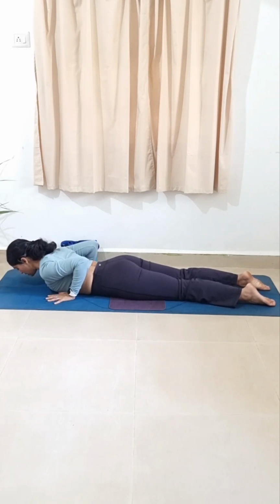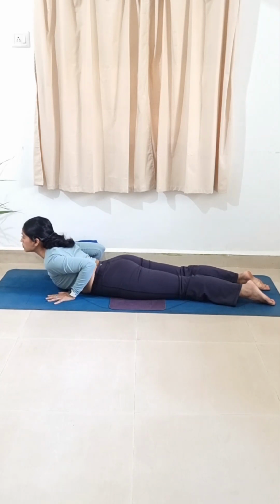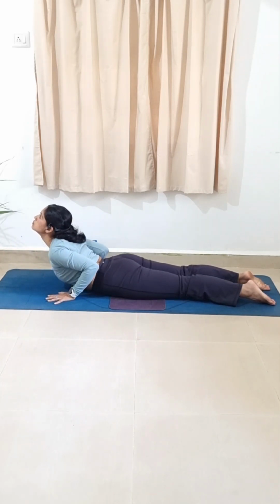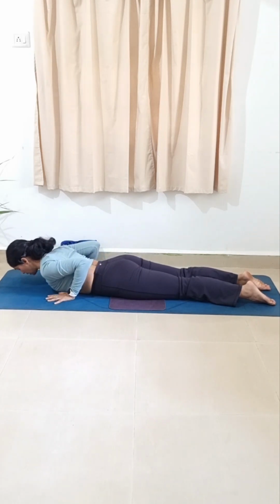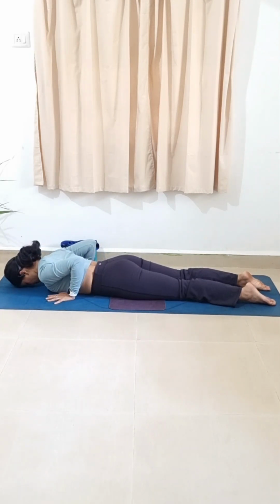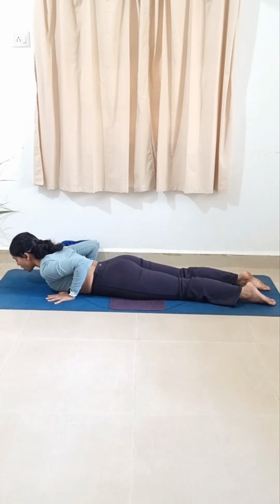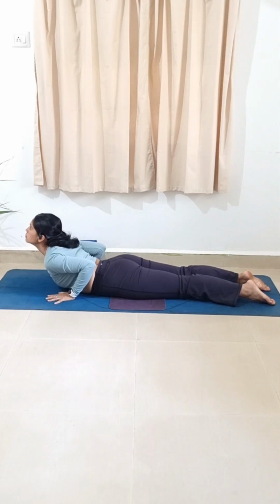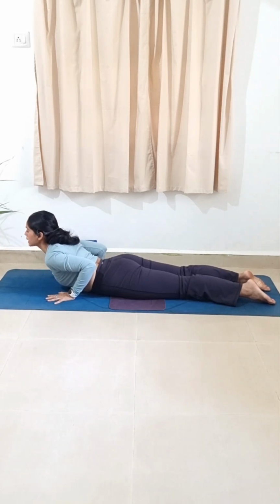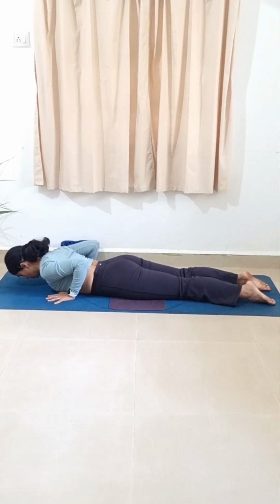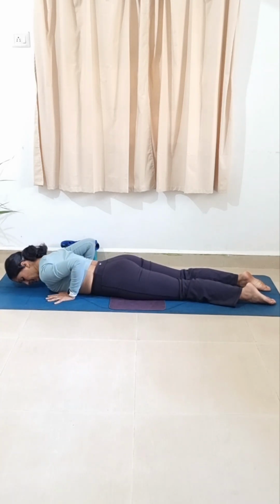Breathing in, up. Breathing out, release. Breathing in, up. Breathing out, release. This time we're going to hold the pose.